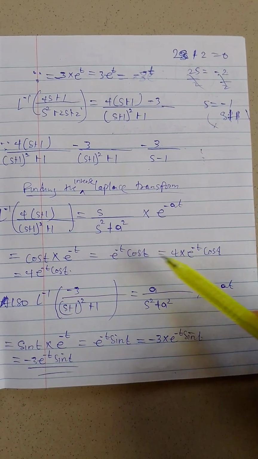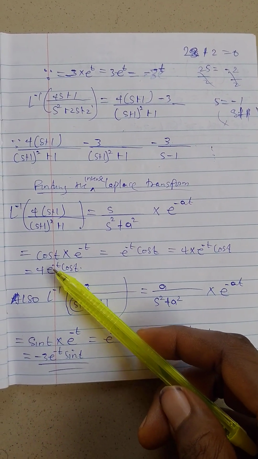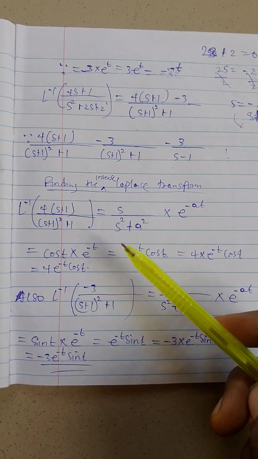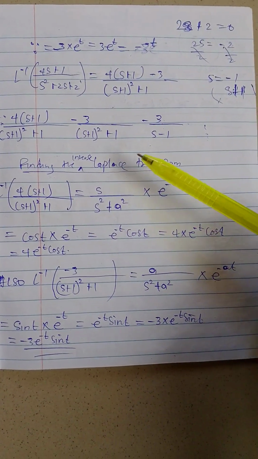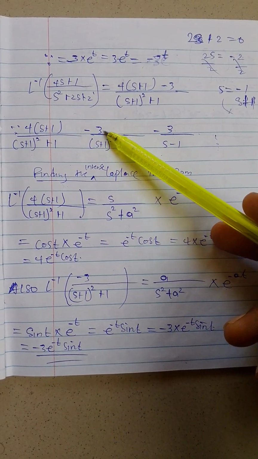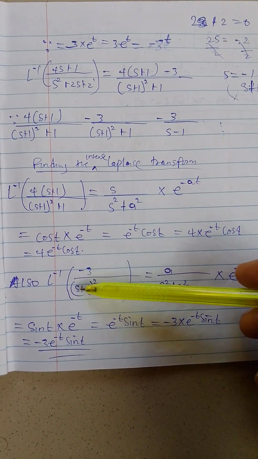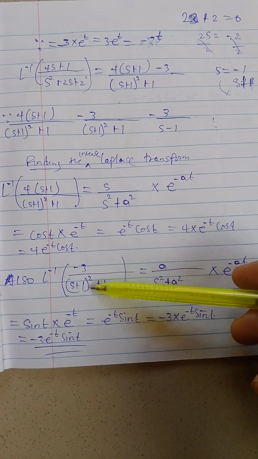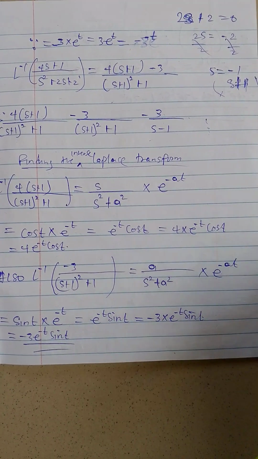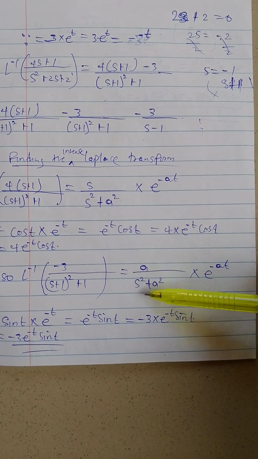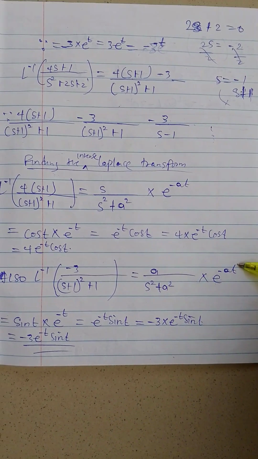So which gives you 4e raised to minus t cos t. Now also for this, if I want to find the Laplace inverse of minus this over this, the Laplace inverse of minus 3 over x plus 1 all squared plus 1 is in the form of a over x squared plus a squared times e raised to minus at.